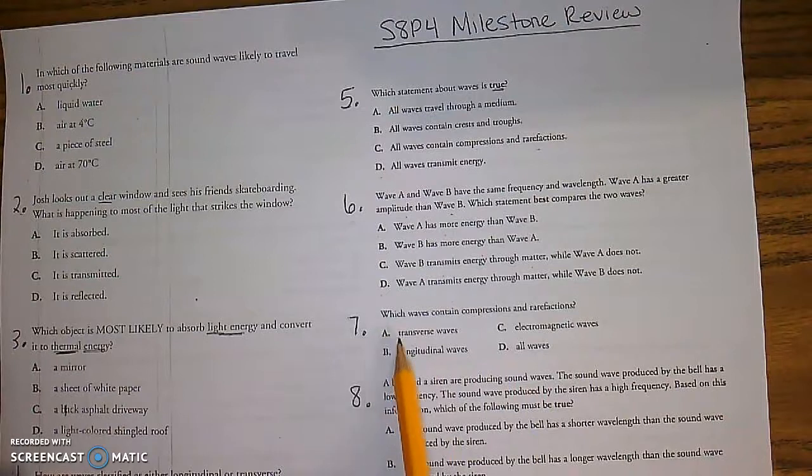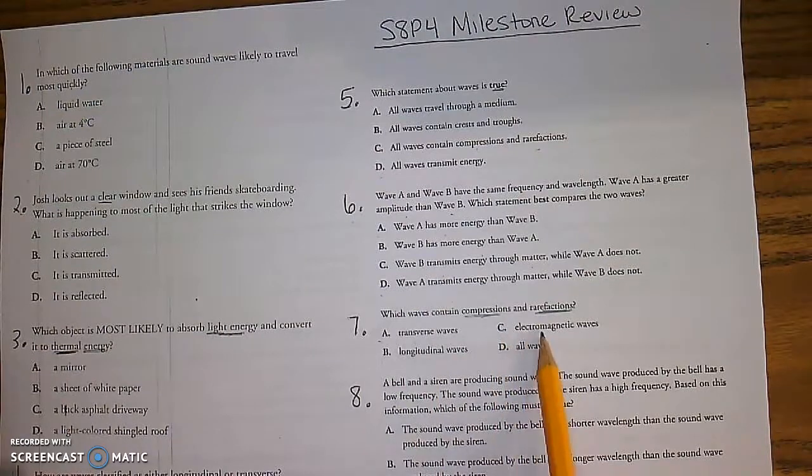Number 7. Which waves contain compressions and rarefactions? A, transverse waves. B, longitudinal waves. C, electromagnetic waves. Or D, all waves.